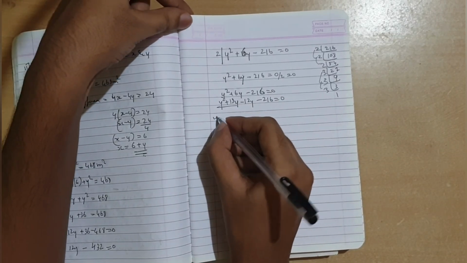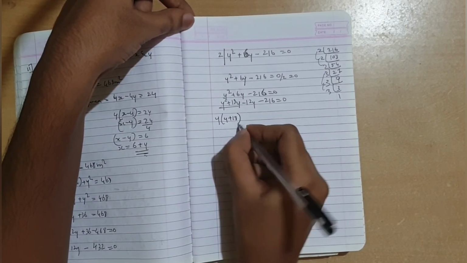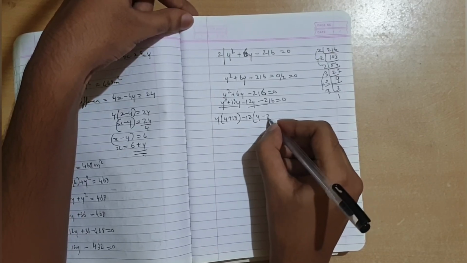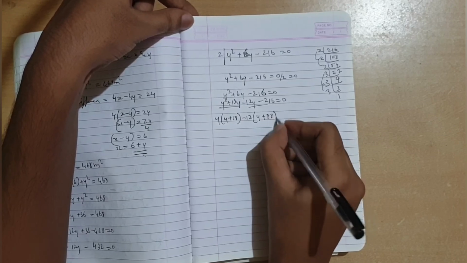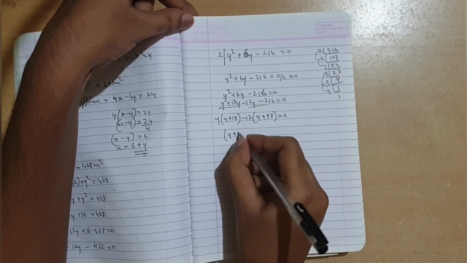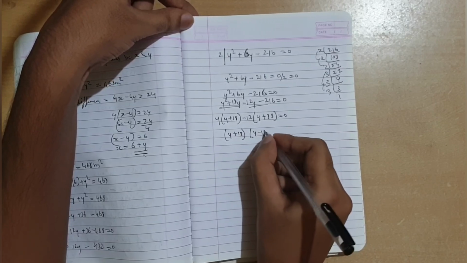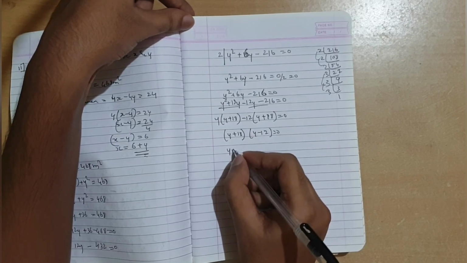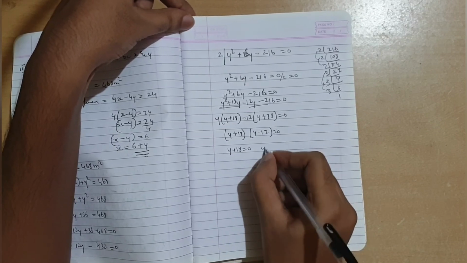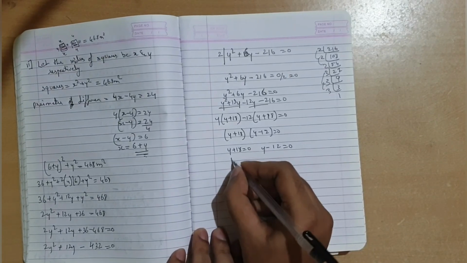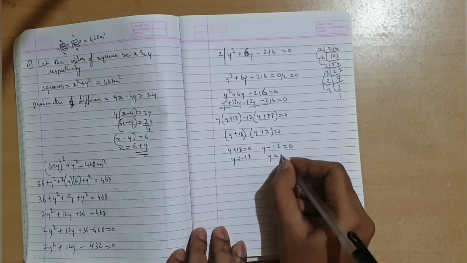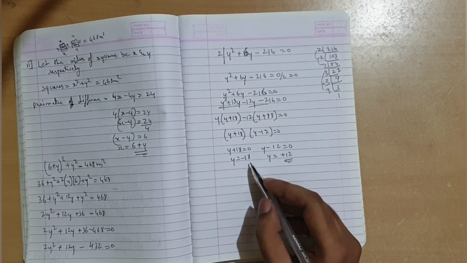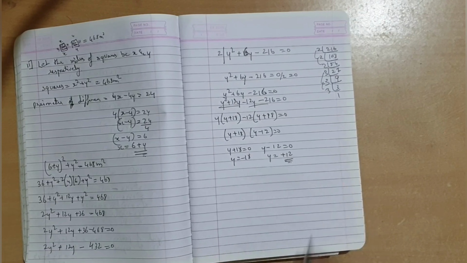From this you can take y common, y plus 18. From this you can take 12 common, minus 12, y plus 18 is equal to 0. y plus 18, y minus 12 is equal to 0. Then y plus 18 is equal to 0, y minus 12 is equal to 0. y is equal to minus 18, y is equal to plus 12. Now the side cannot be negative, therefore y is equal to 12.